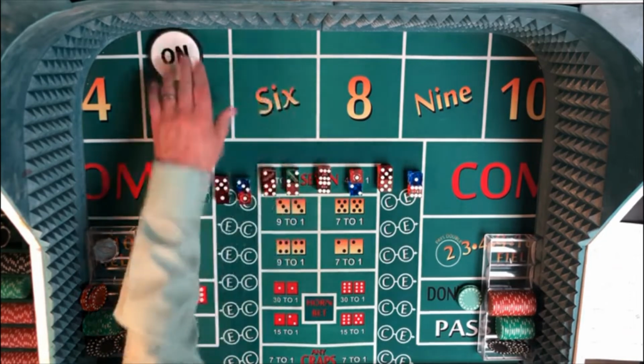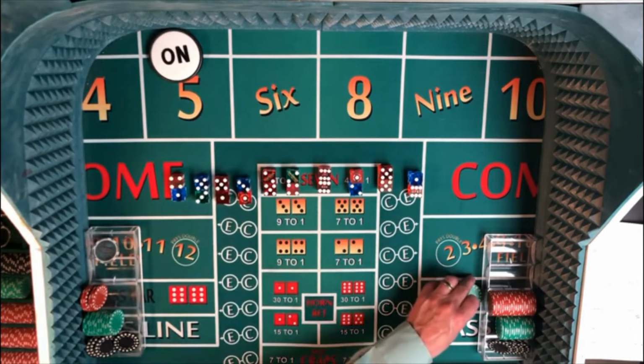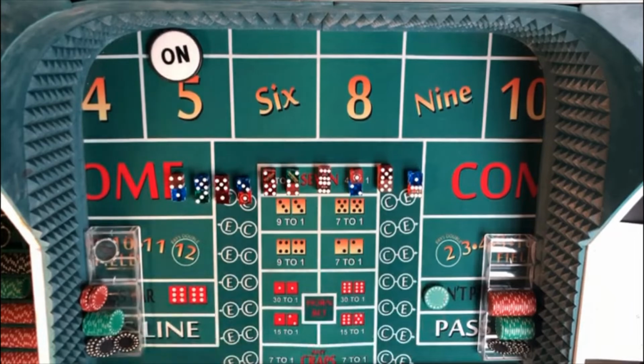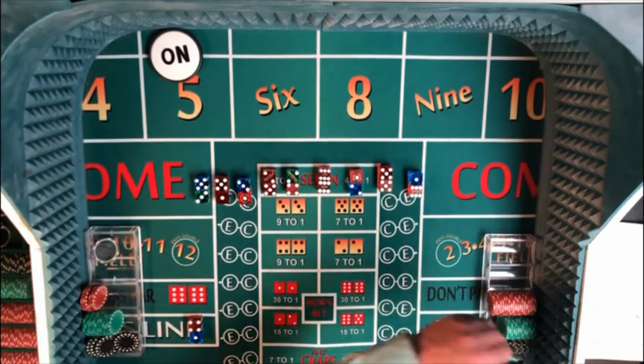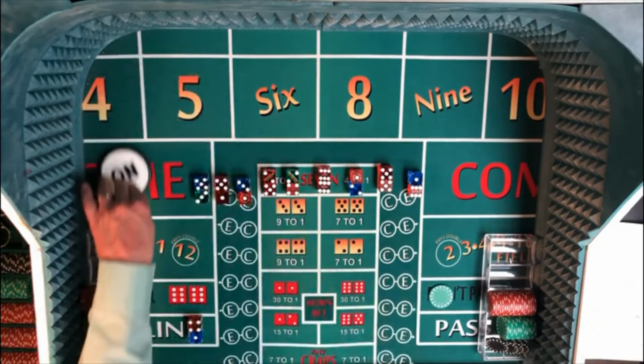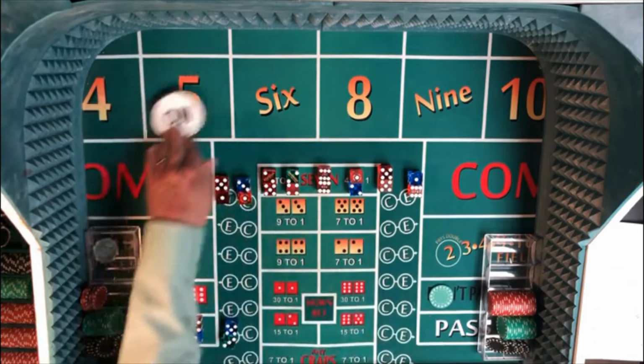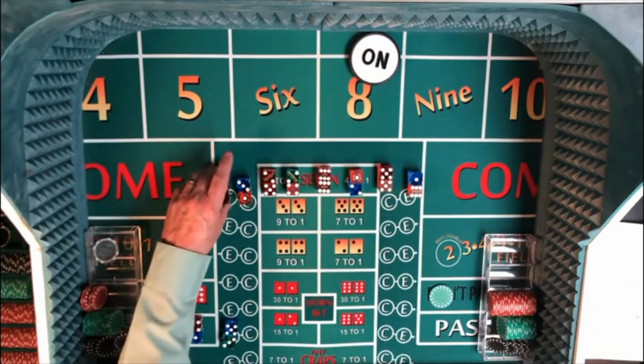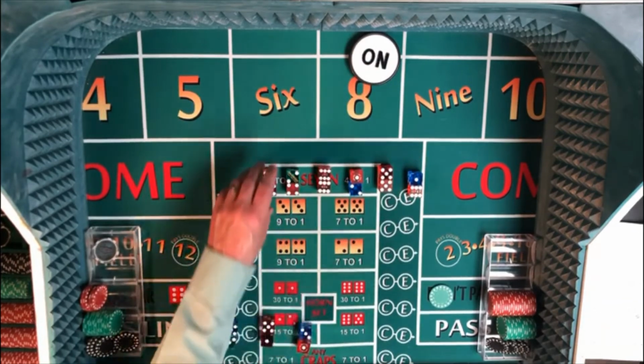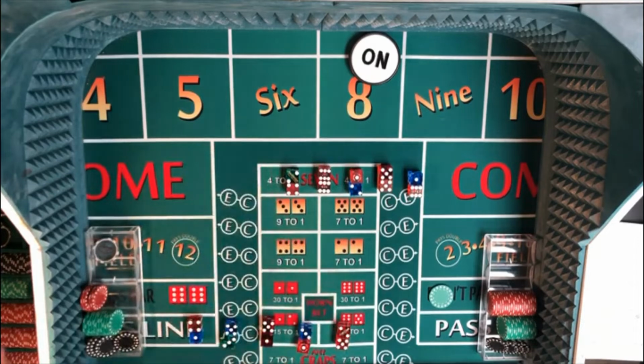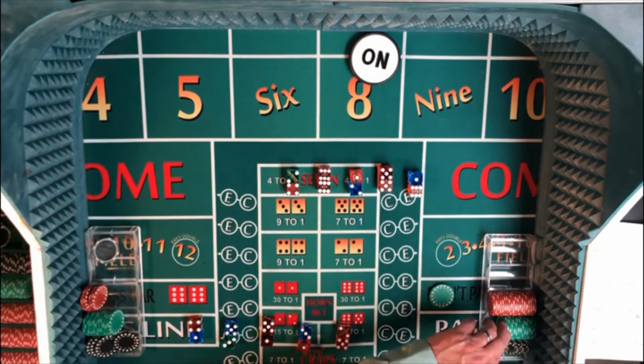Okay, the number was 5. Had 3 units working on it. And the first roll is a 5, so that goes away. So back up with 1 unit. That comes down. The next roll is an 8, so the number is 8. We have a 6, a 4, and a 7 out, so that is a winner. And we add 1 more to that.